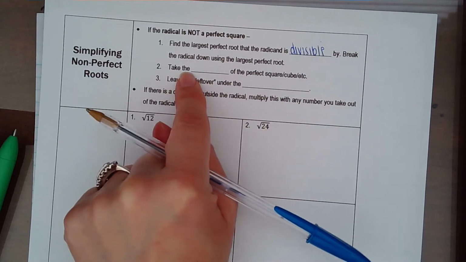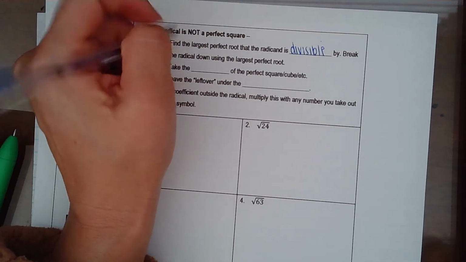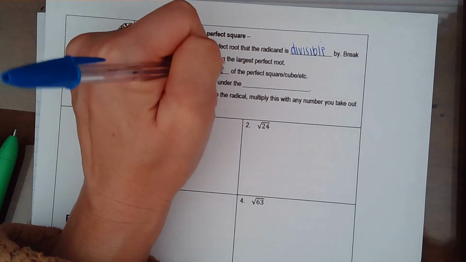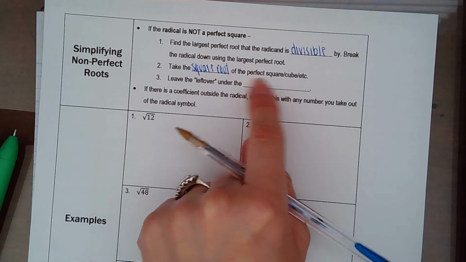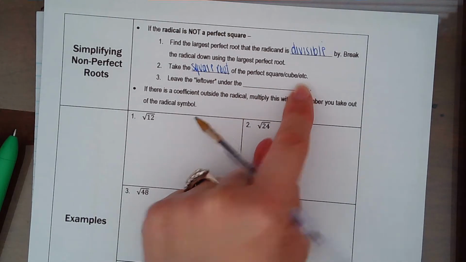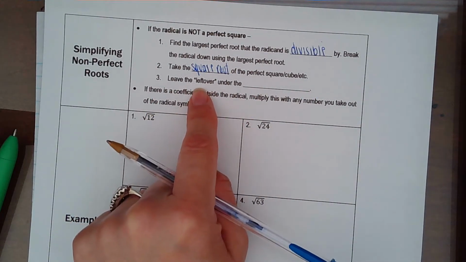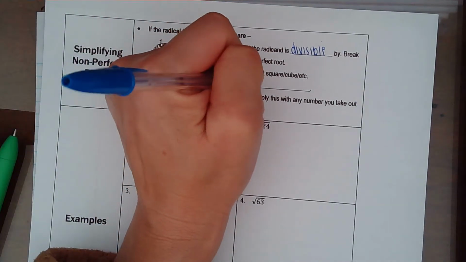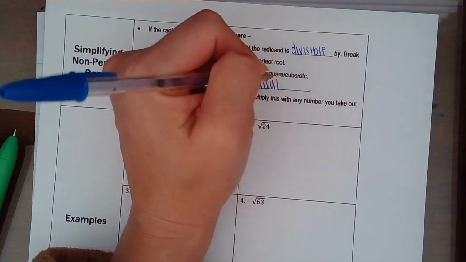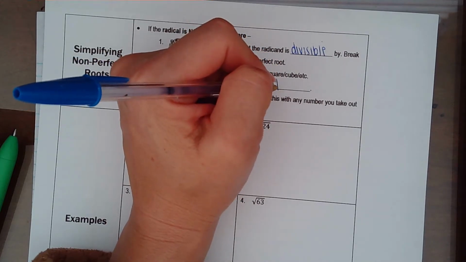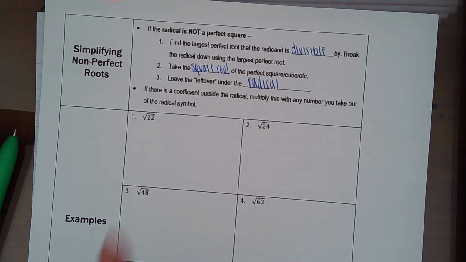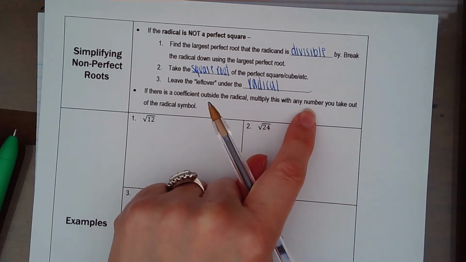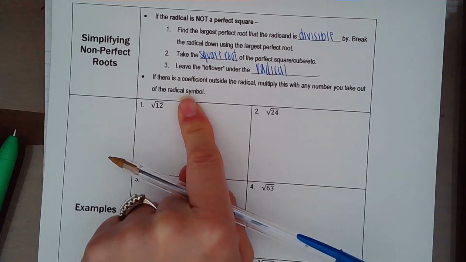Take the square root of the perfect square or cube or whatever it might be, and leave the leftover, whatever couldn't come out, under the radical. If there is a coefficient outside the radical, multiply this with any number you take out of the radical symbol.